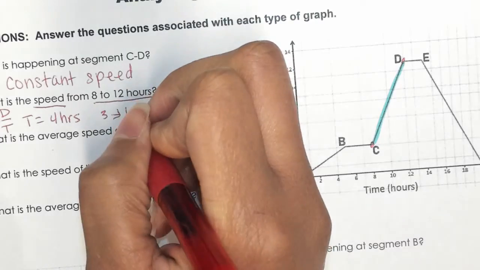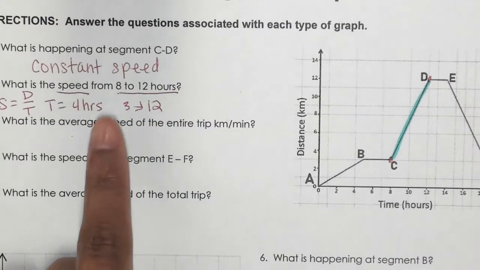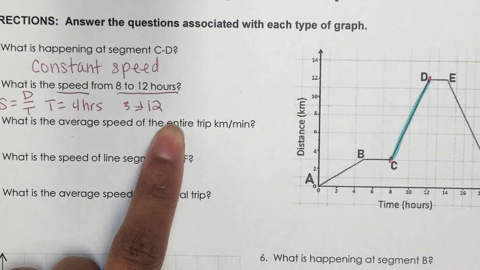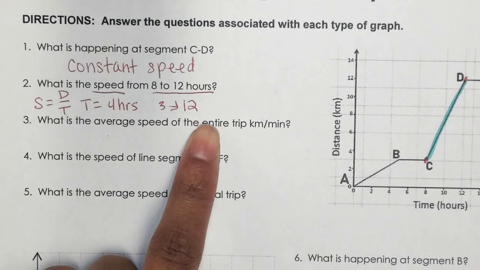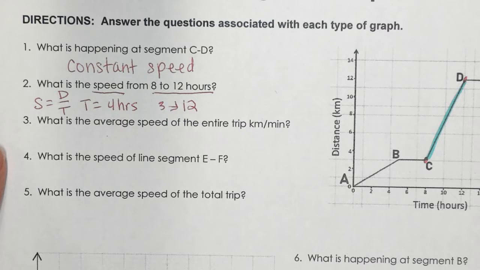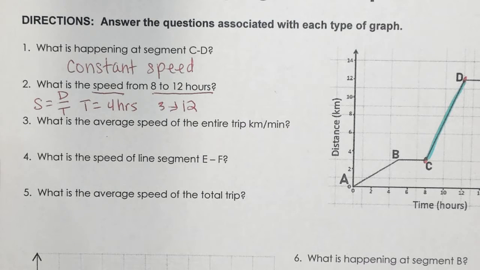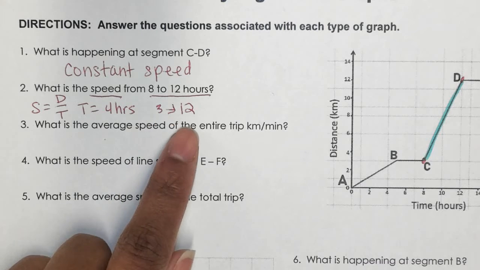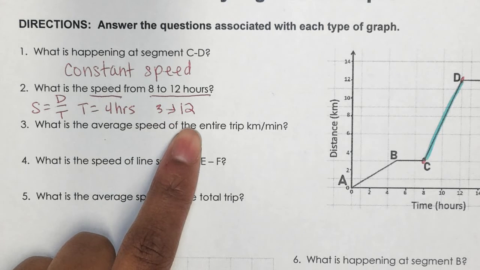12. If you started running at 3 p.m. and you didn't stop running until 12, how long did you run? 4. Oh, no. Try it again. It can't be 12. You ran for 9 hours, because you started at 3 and you ran until 12. Does that make sense to everybody?